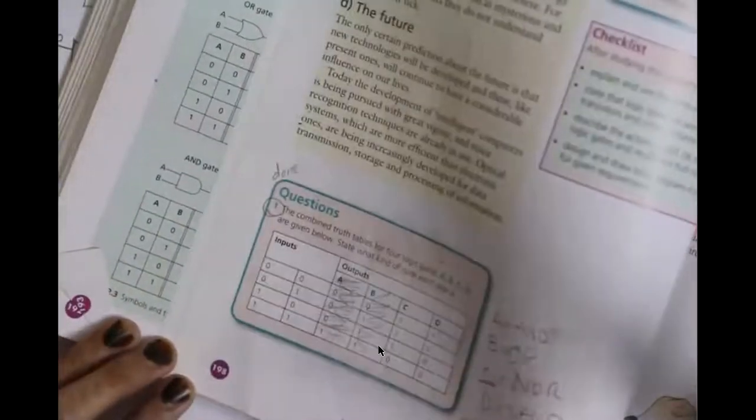Okay, now let's check. Now let's check for A, B, and C and D. So we said A was AND, right? Let's check the answers from the back. I don't have the book. Let me get the book.